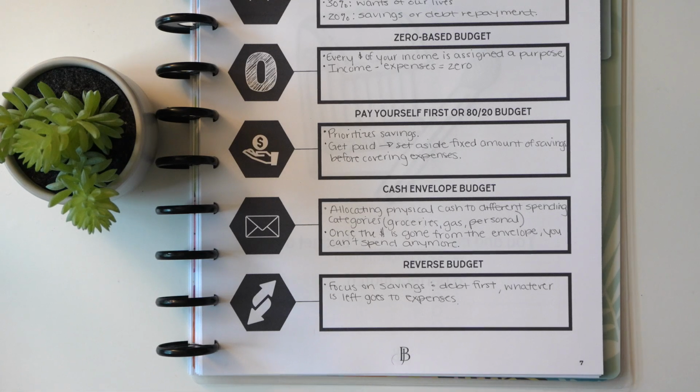Mainly this is good for those that have savings in mind and have a more robust income starting out. And I would say this requires a lot of discipline to stick to after your savings, right?